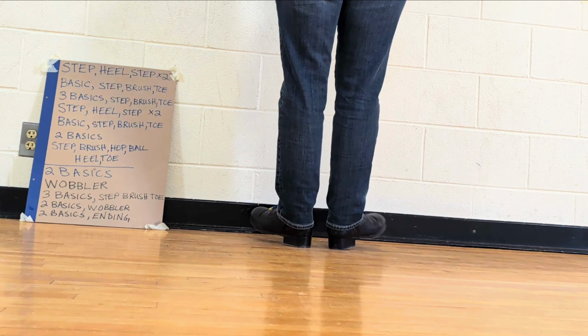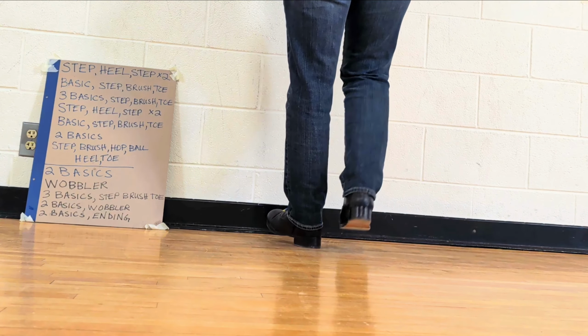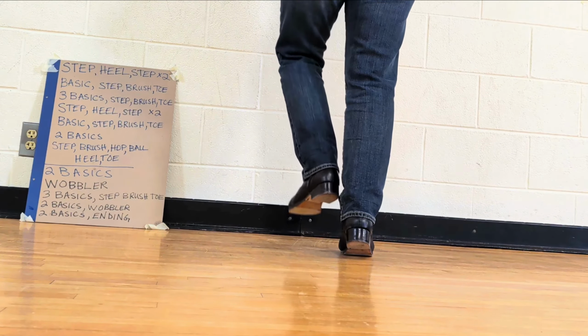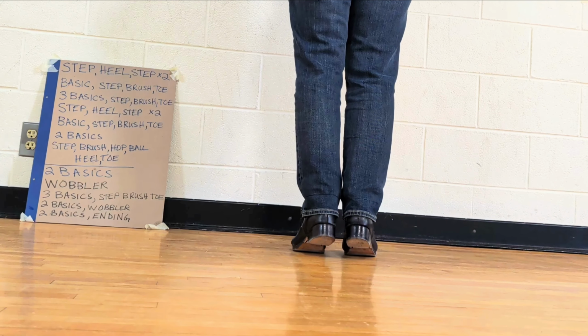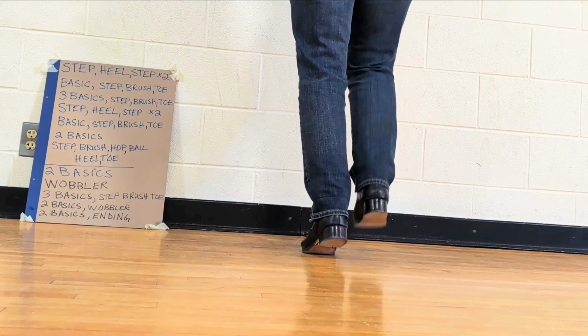Heel, heel, click, ball, ball. Heel, heel, click, ball, ball. Left, right, click, left, right, left, right, click, left, right.